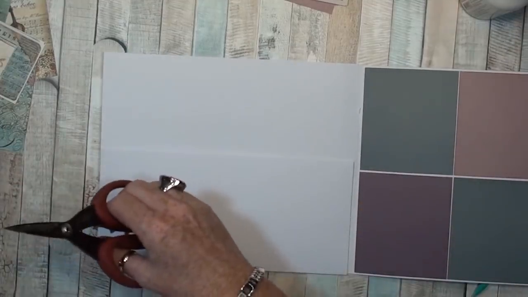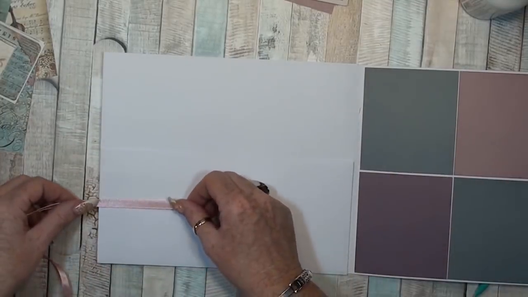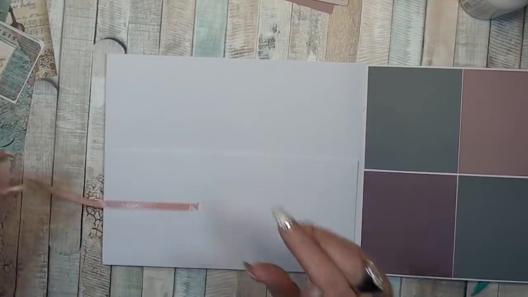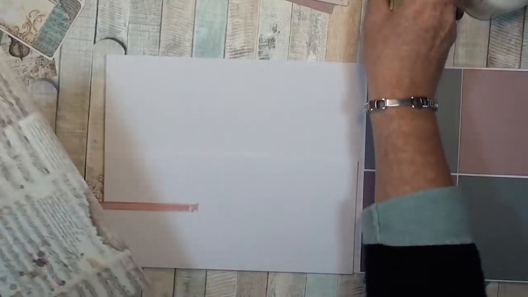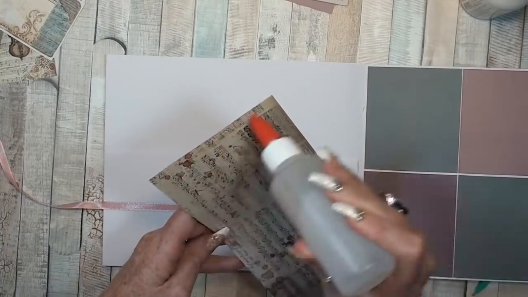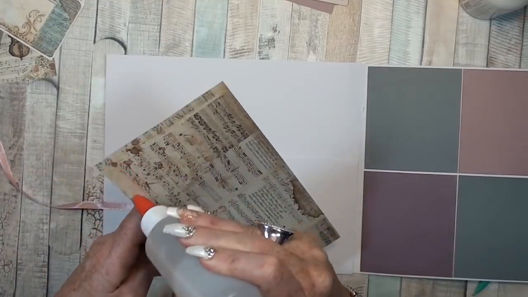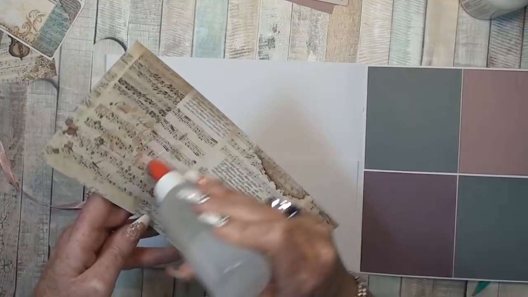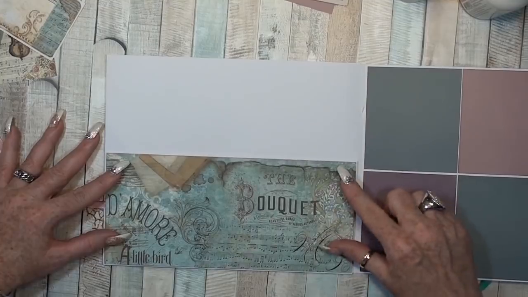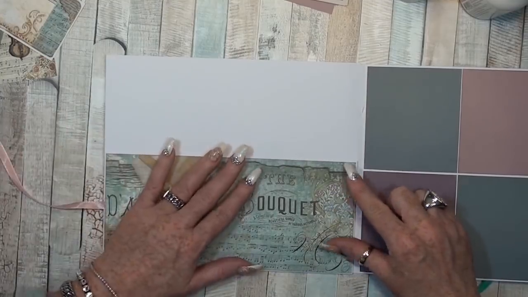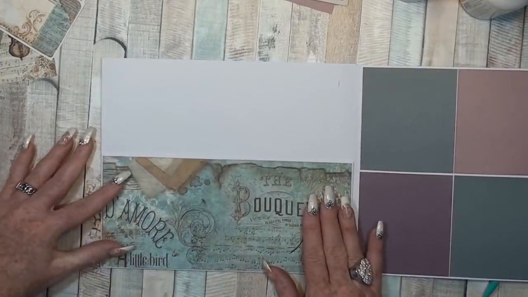Grab another piece of ribbon, and then apply it. And then we can attach this piece. Okay. There we go. Nice full sheet on this big pocket. Here we go.